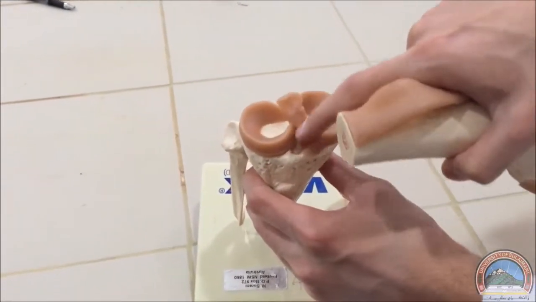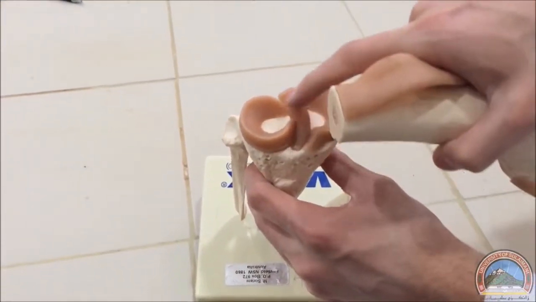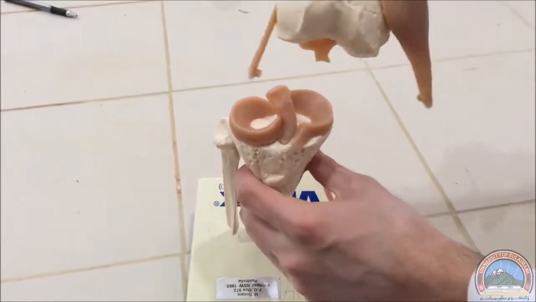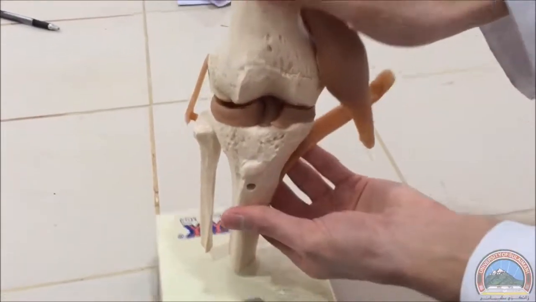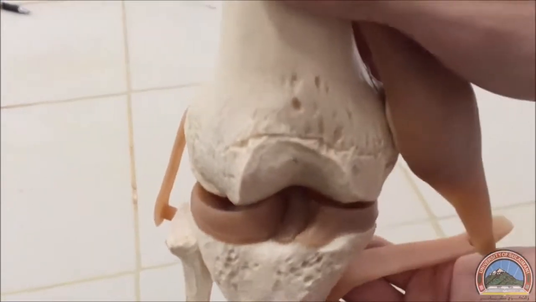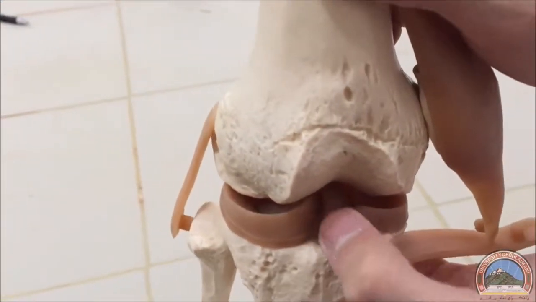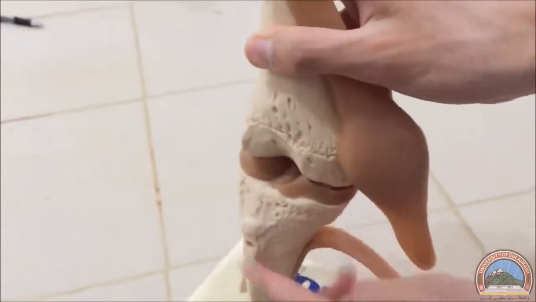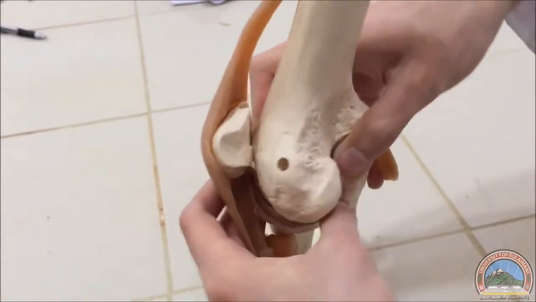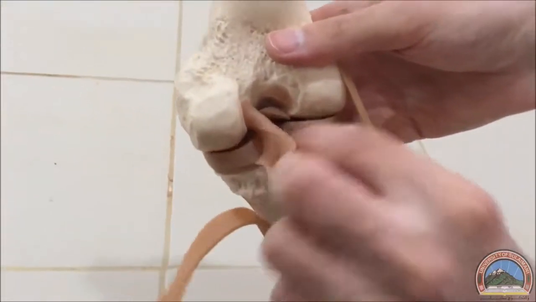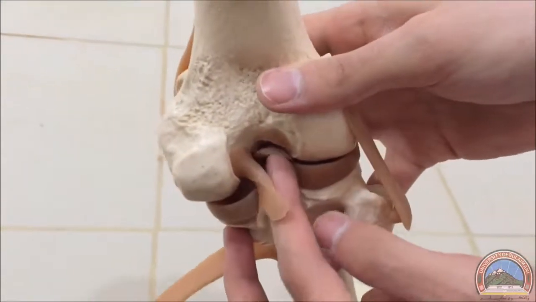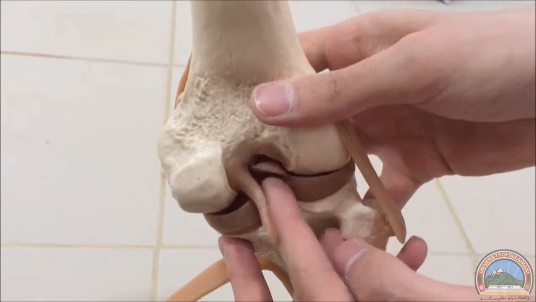This is the anterior cruciate ligament, ACL. So it'll go like this, see? And it will go into here. This is the continuation.